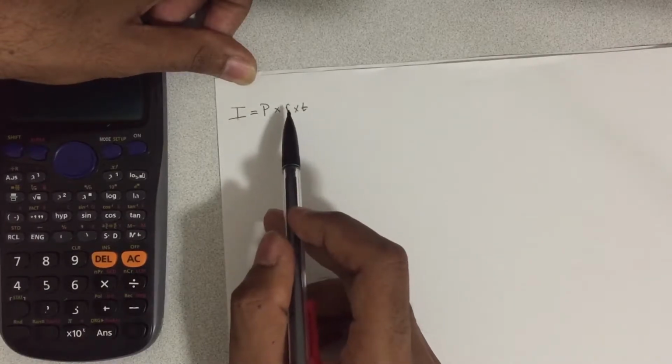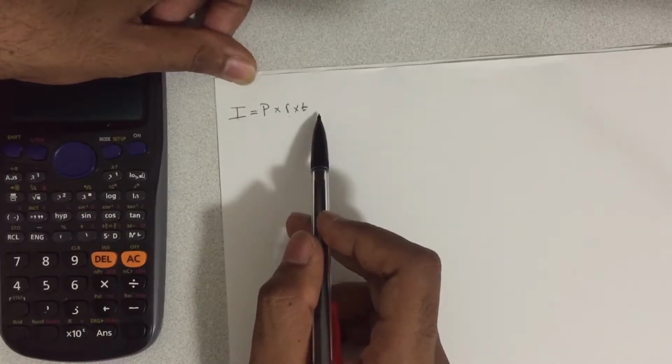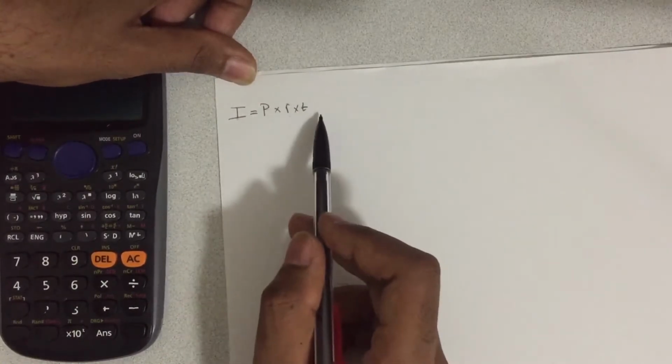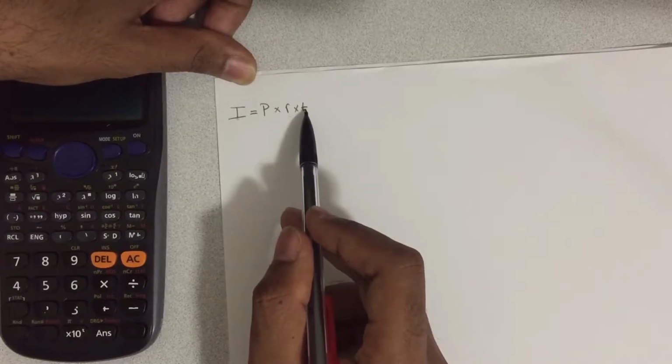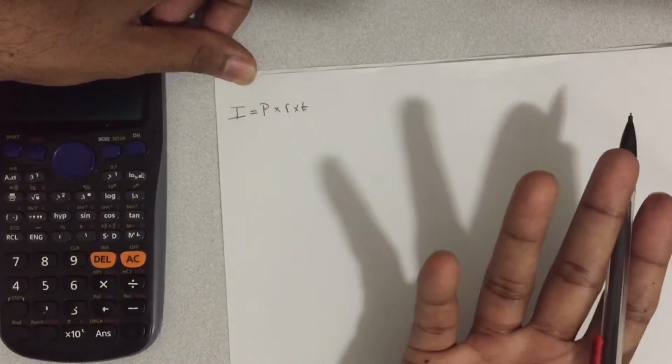R can be in years, it could be annually, it could be semi-annually, it could be monthly, or it could be quarterly. Similarly, time could be in years, months, quarters, or it could be half a year, semi-annually.